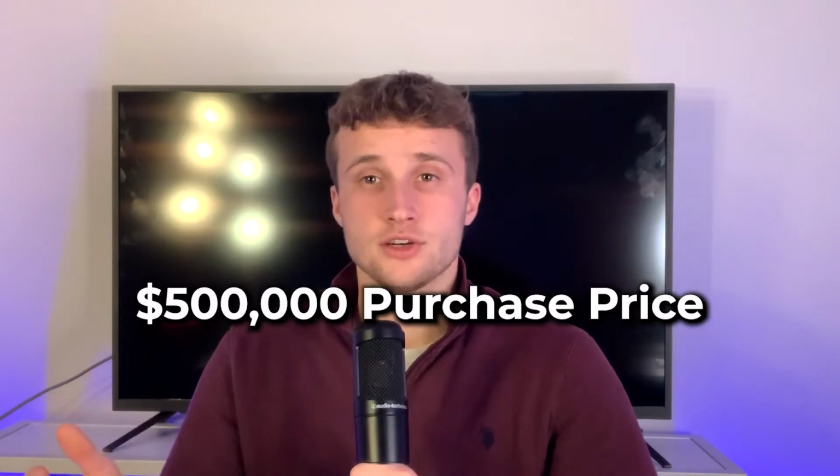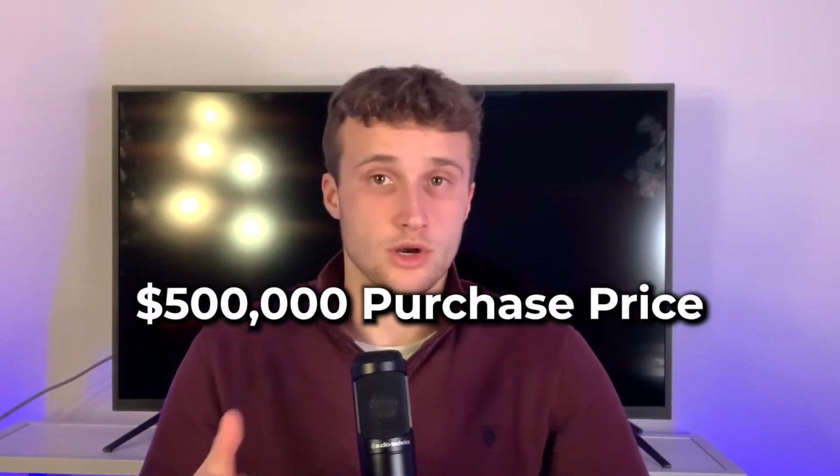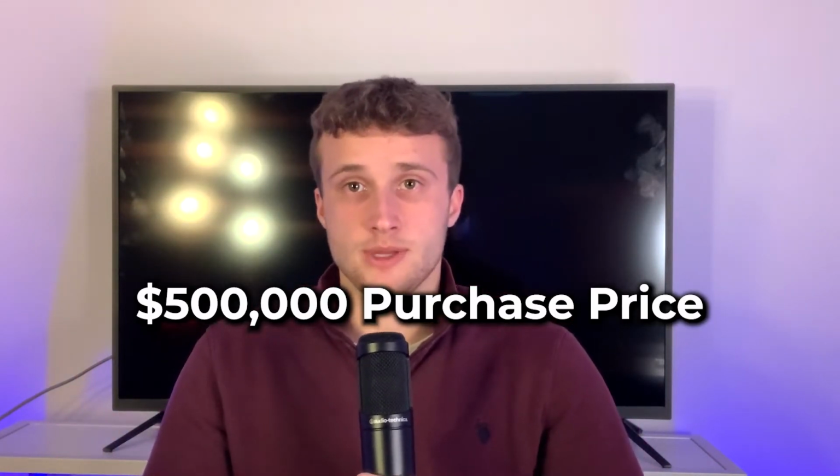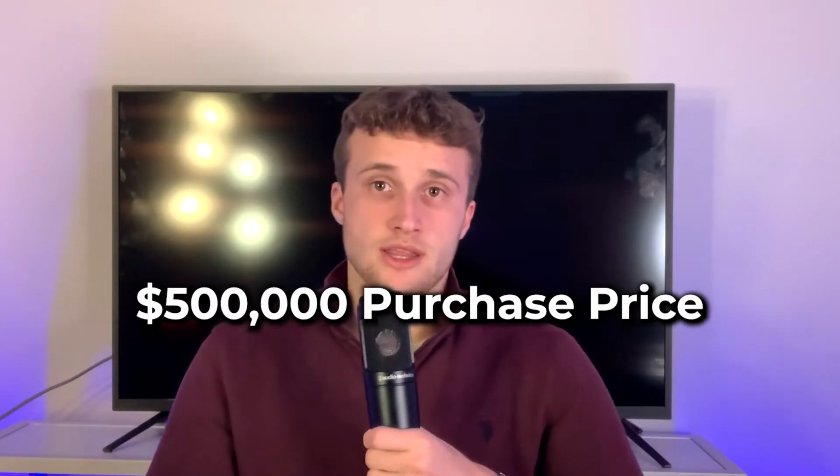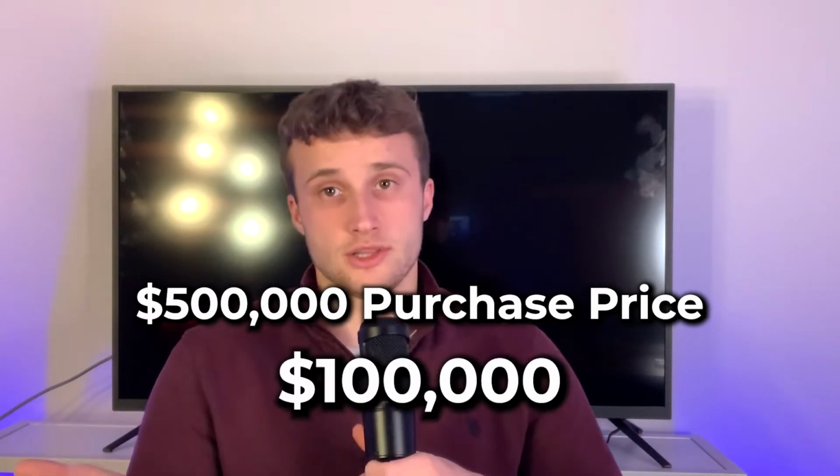Now, those examples only apply if you plan on purchasing an owner-occupied home, meaning you plan on living in it. If you're planning to purchase a rental, the rules change. So any property, no matter the purchase price, if you're planning to use it as a rental, the minimum required down payment is going to be 20%. So if you plan on purchasing a $500,000 home and you want to use that as a rental, that down payment is going to be 20% of that $500,000, so $100,000.